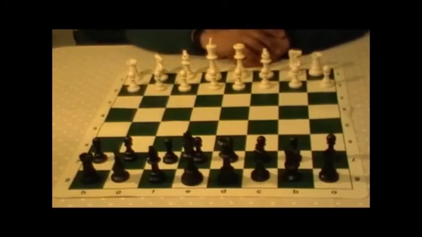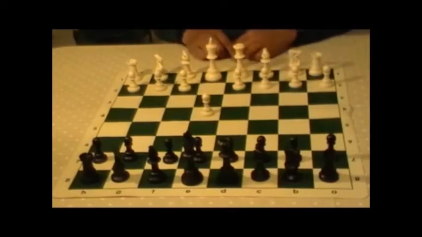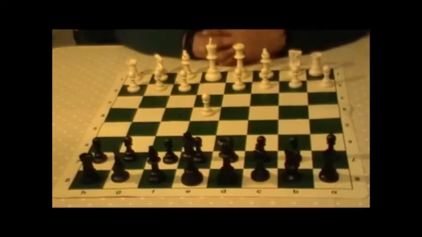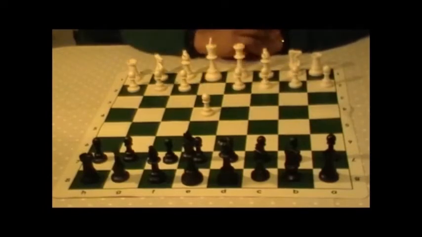First I have to move this pawn, because the king can't move through its own pieces, just like the queen can't do that, just like the bishop can't do that, just like the rook can't do that. So you've got to move the pawn out of the way before the king can actually move.